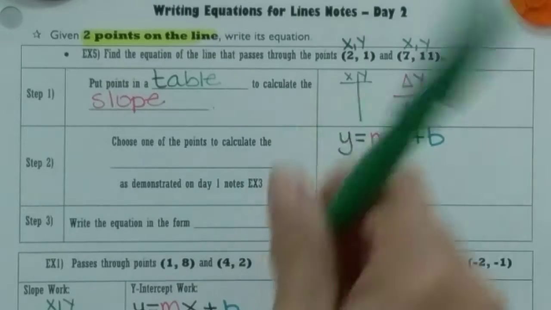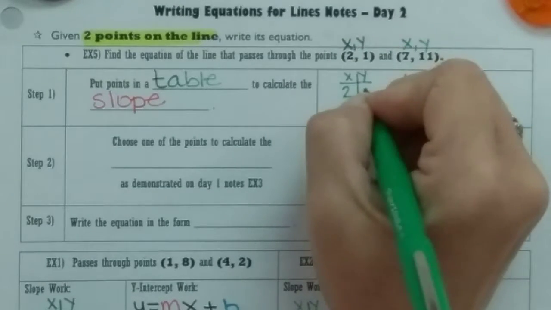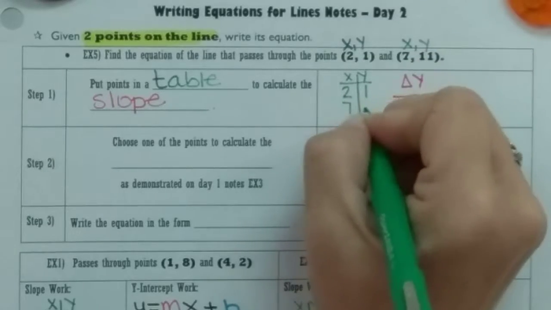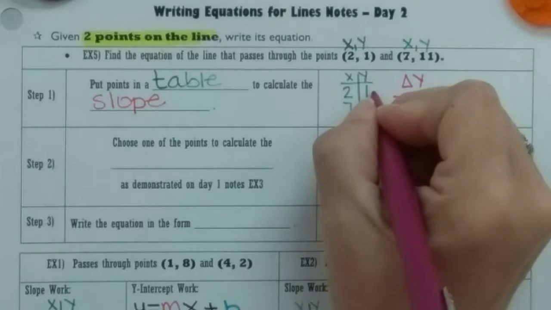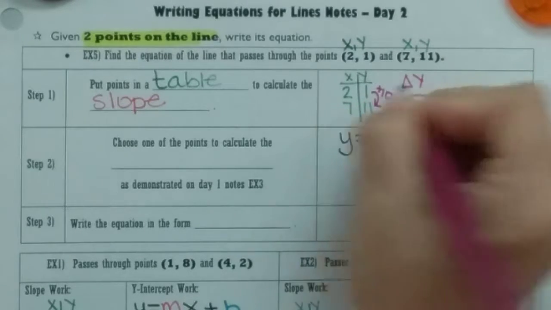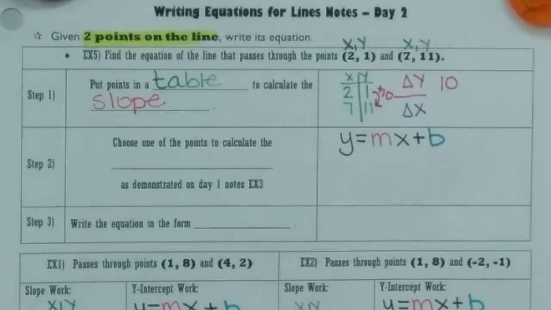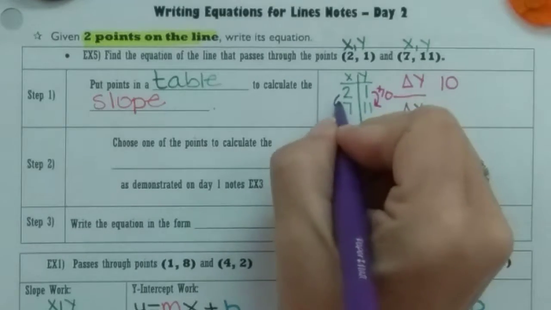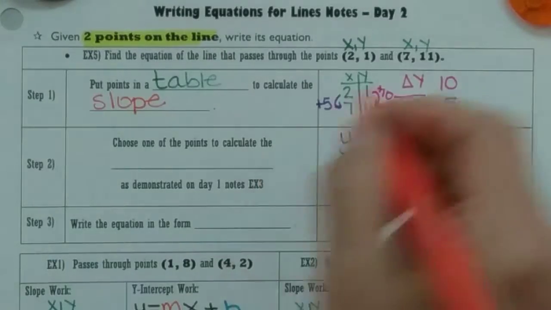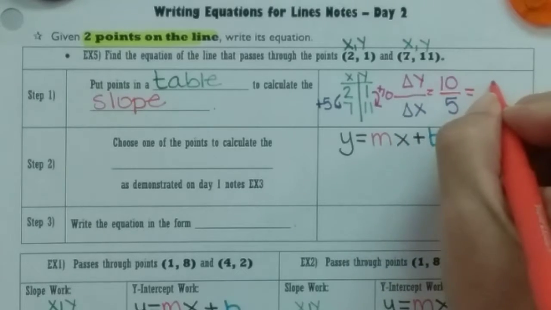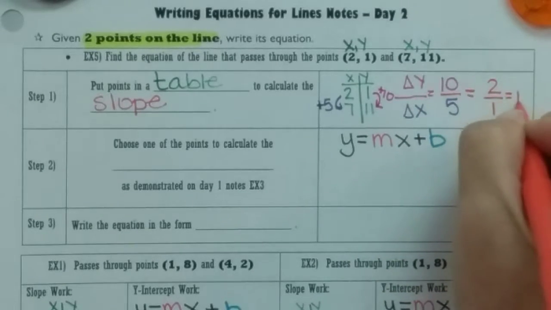So since 2 is under the x, I'm going to write 2 under x, and 1 is under y, I'll put 1 under y. Same with 7 and 11. Now the next step is to find our delta y and put it over delta x. So let's go ahead and find the change in y. 1 to 11 is a plus 10. And 2 to 7 is a plus 5. And we can reduce that to have our final slope of 2 over 1. That is our m value.